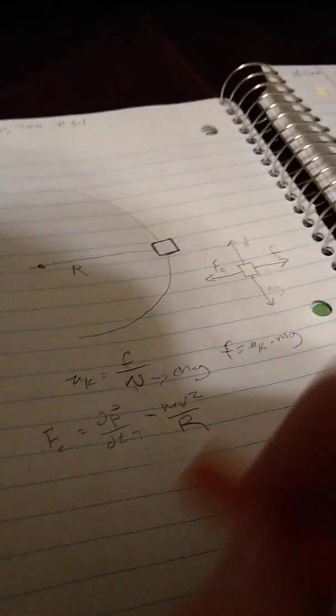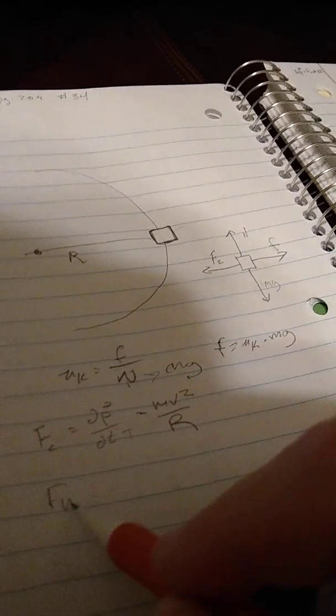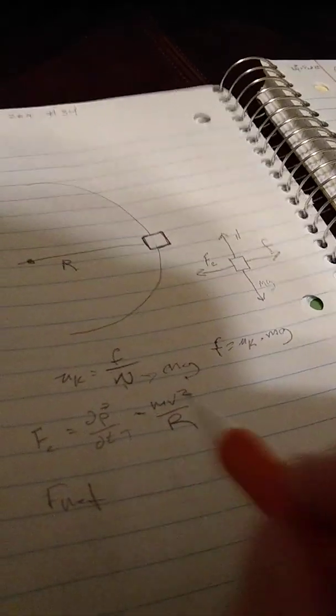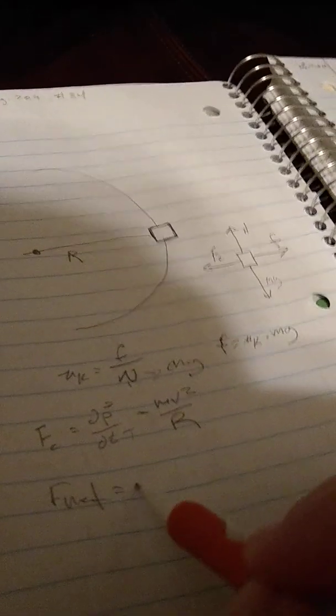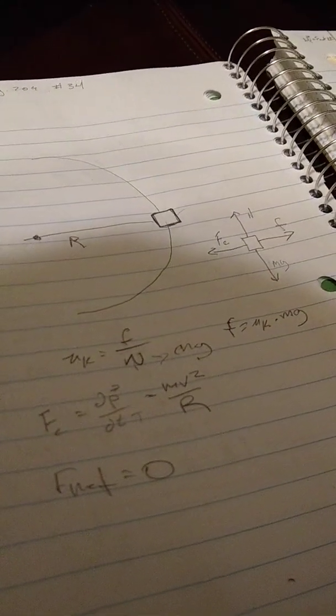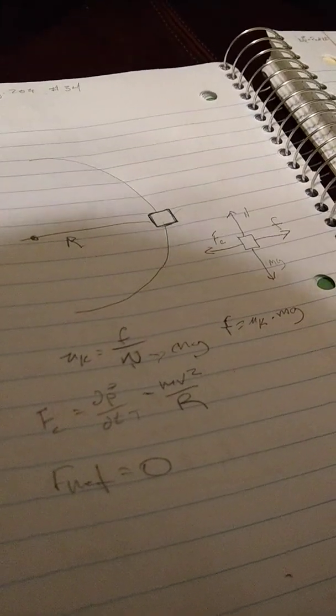Okay, so here we go, F net in this case equals 0 at the max speed.